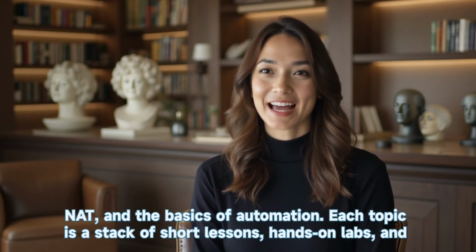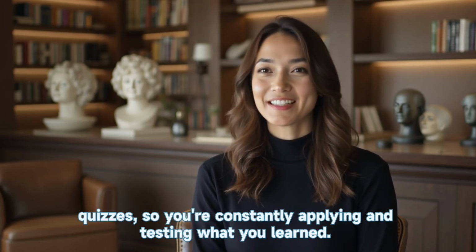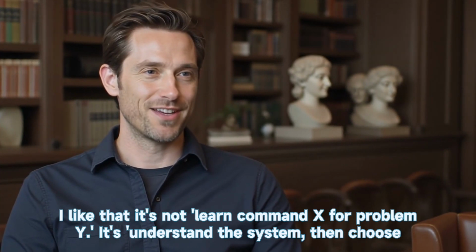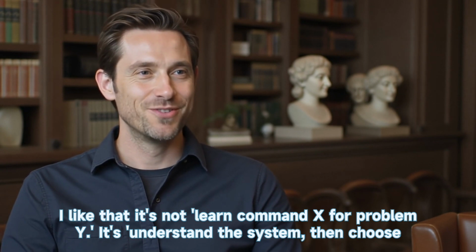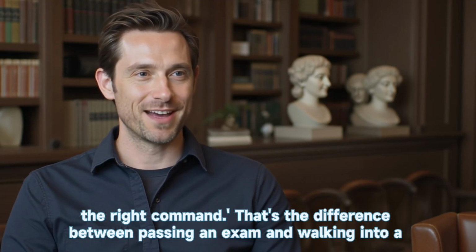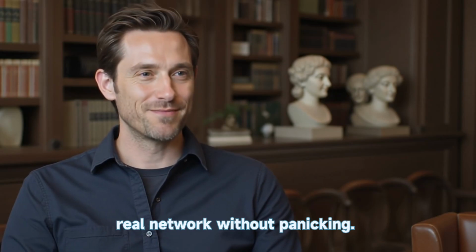Each topic is a stack of short lessons, hands-on labs, and quizzes, so you're constantly applying and testing what you learned. I like that it's not learn Command X for problem Y. It's understand the system, then choose the right command. That's the difference between passing an exam and walking into a real network without panicking.